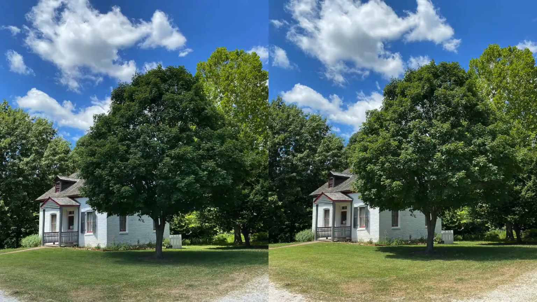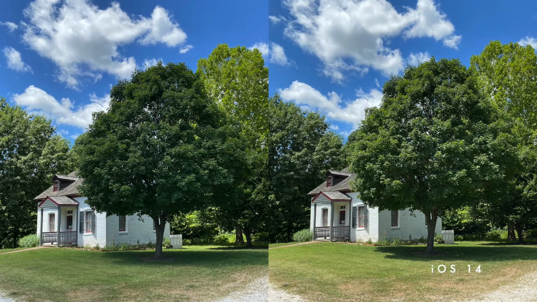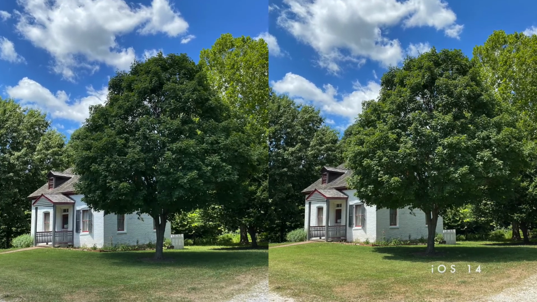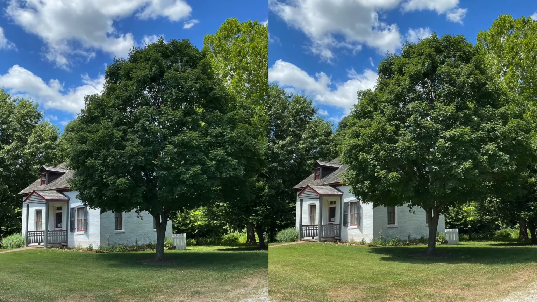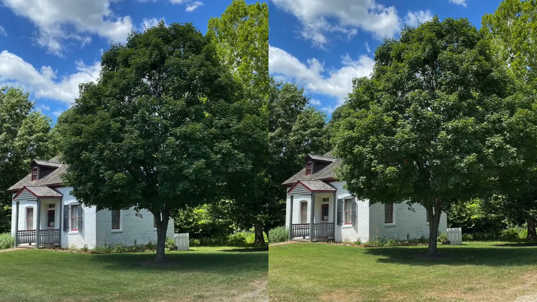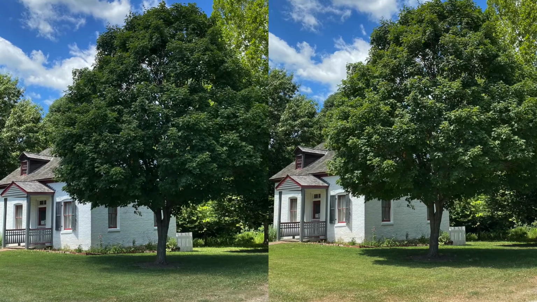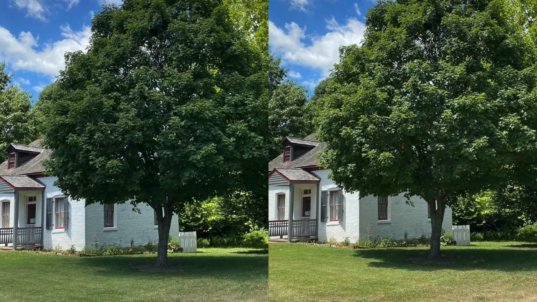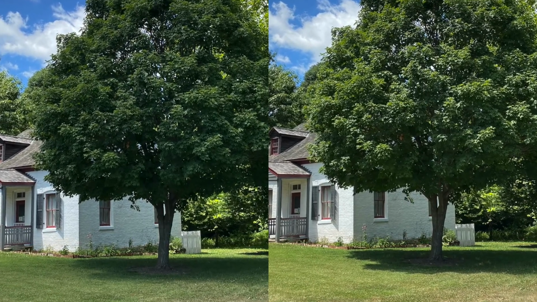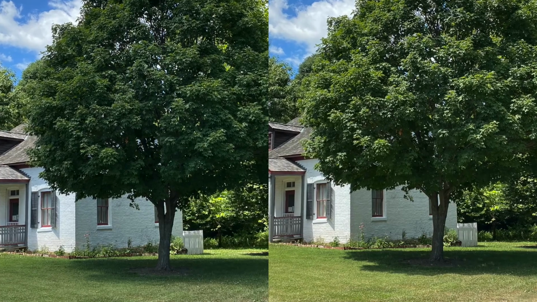So when we dive into the comparison, you'll see that it's a little more vibrant, the tree is greener, and the shadows under the tree are actually a little bit darker, which I prefer. You also might notice that the side of the house, the white is a little whiter and the shadows a little darker. So the overall contrast seems to be improved with the new iOS version.